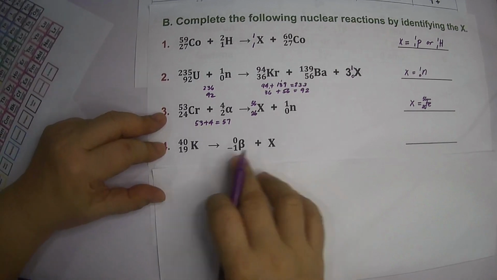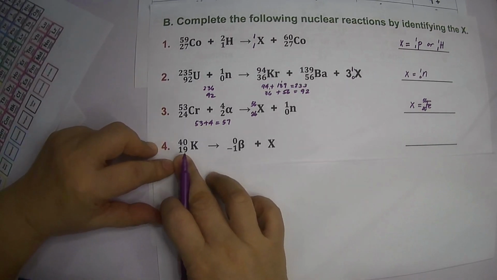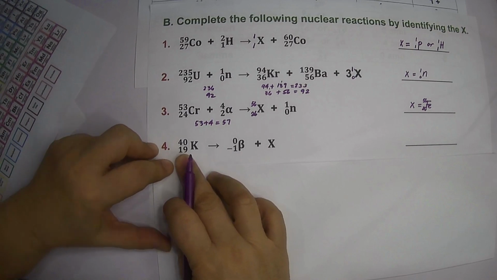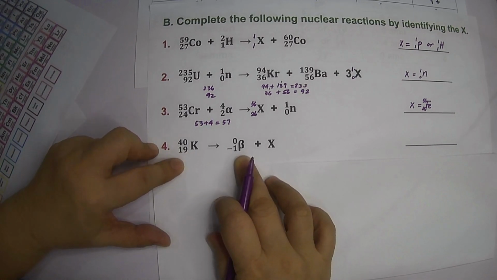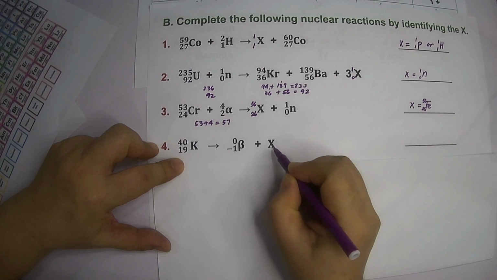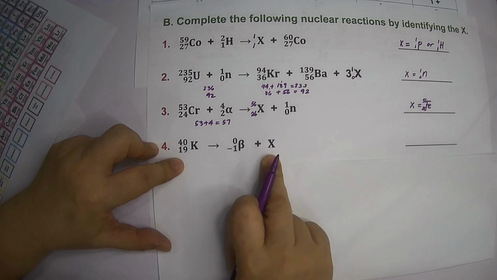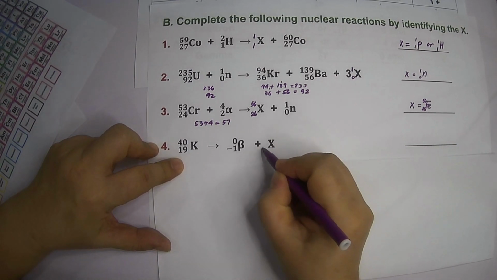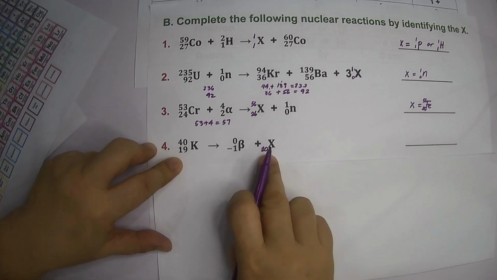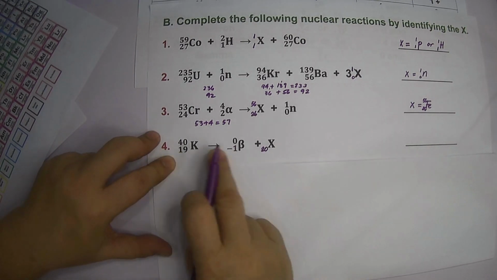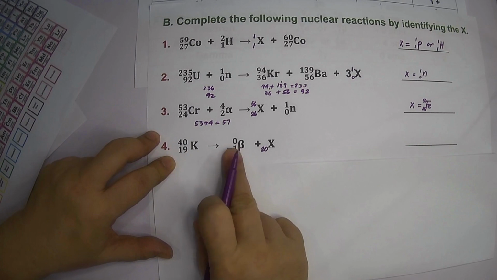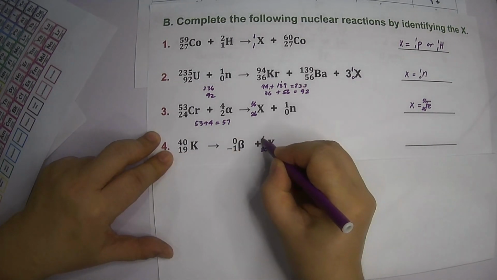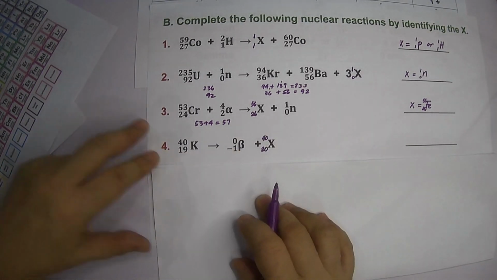Since we have here a charge of 19 in the reactant and a beta in the product, the unknown X must have a charge of 20. 20 minus 1 is 19. And since the mass of the beta is 0, therefore the mass number of X is also 40.